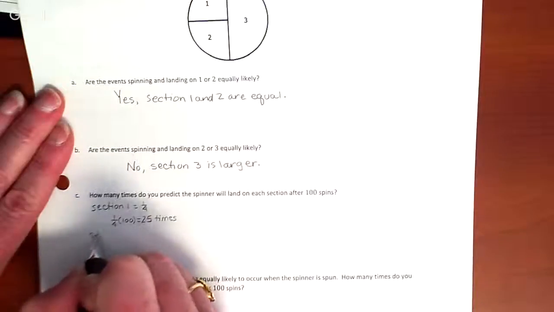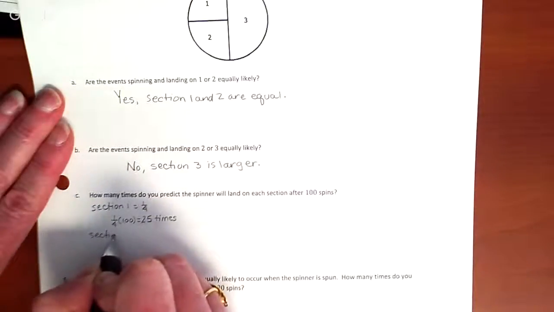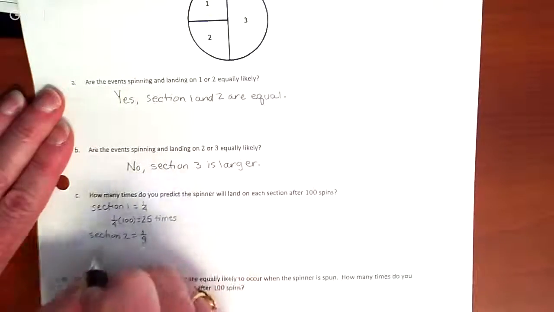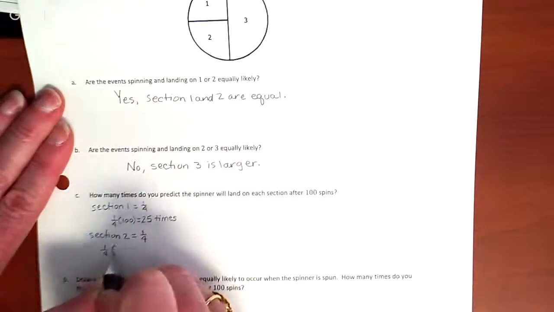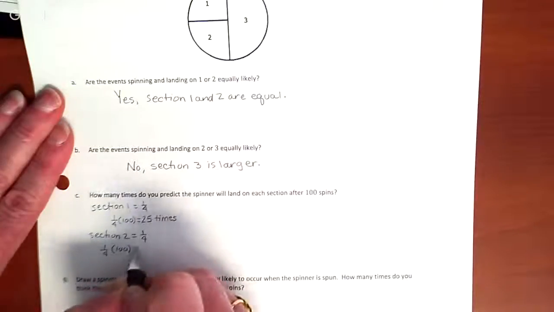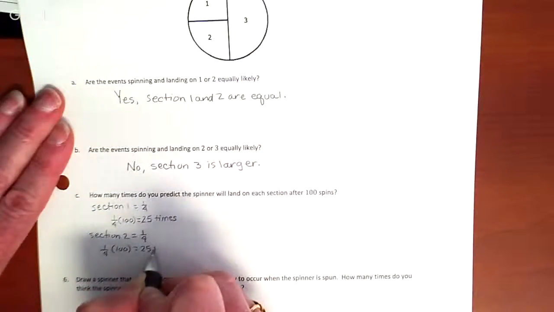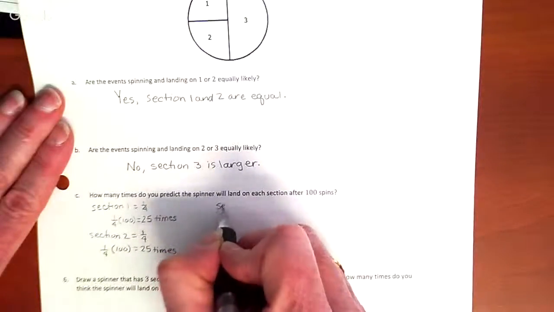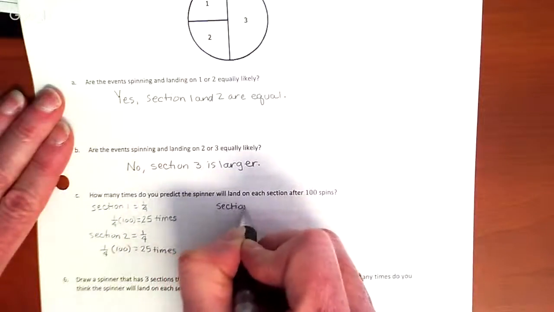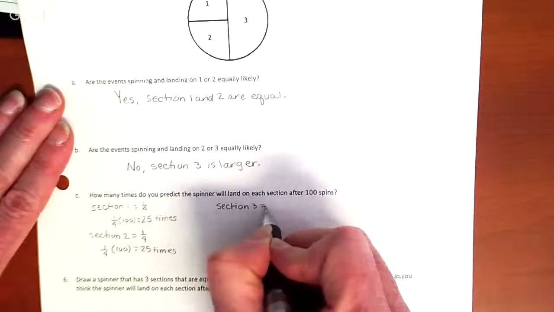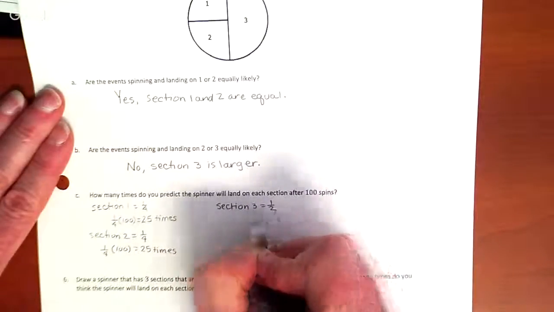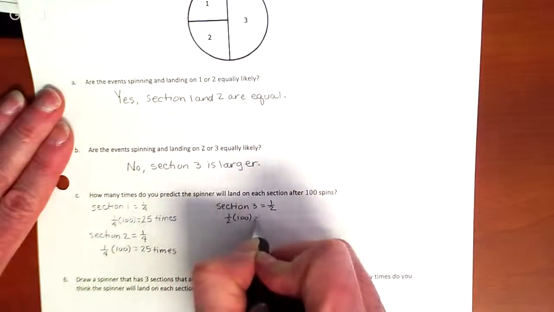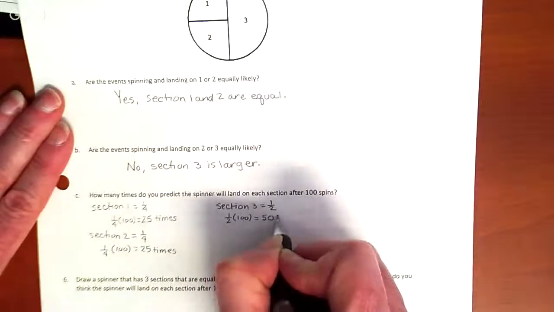Section 2 would be 1/4 times 100, and that would be 25 times. And then section 3 would be 1/2 times 100, and that would be 50 times.